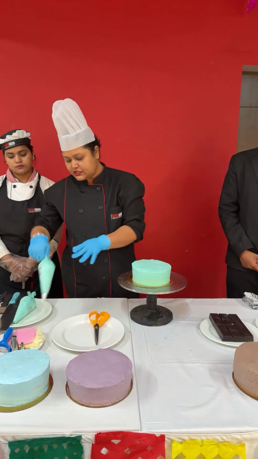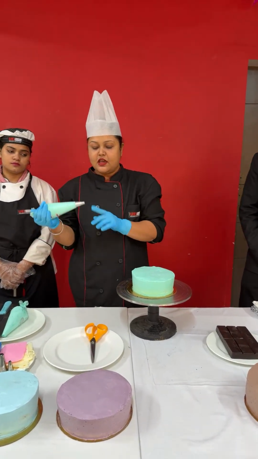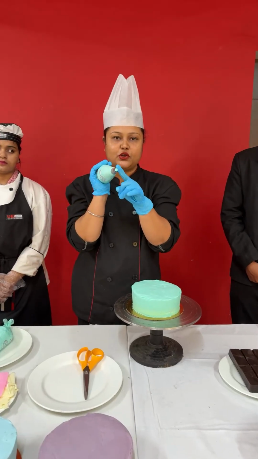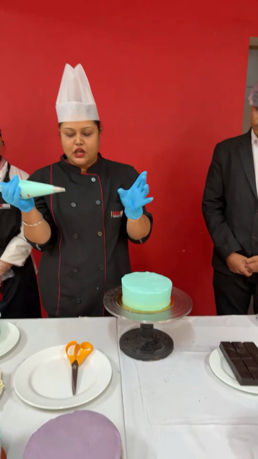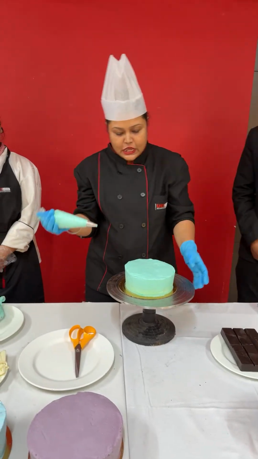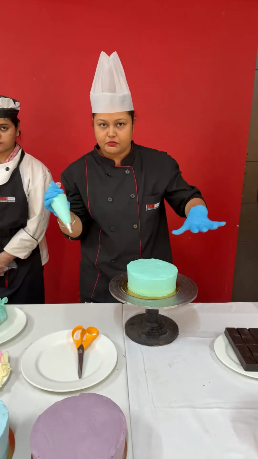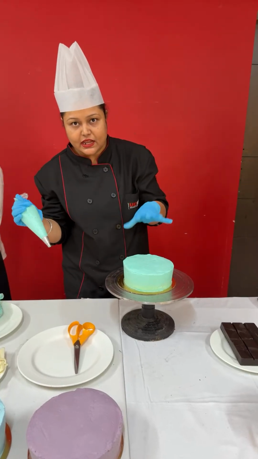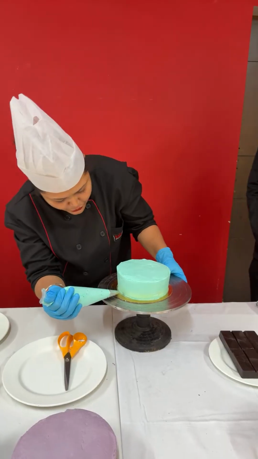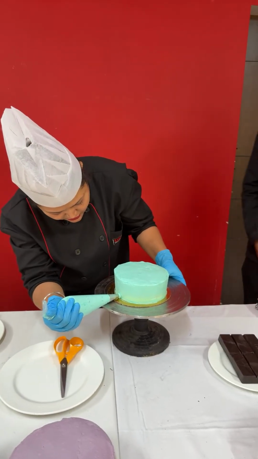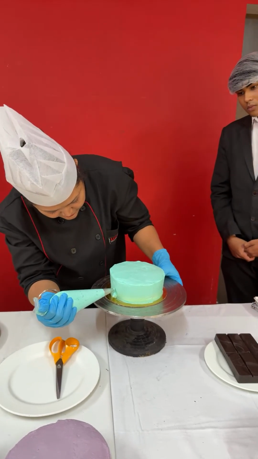What you need for this frosting technique is a round tip nozzle, a piping bag and whipped cream inside it. So first make the base ready, okay? And the first thing is you need to put big dots over the cake.